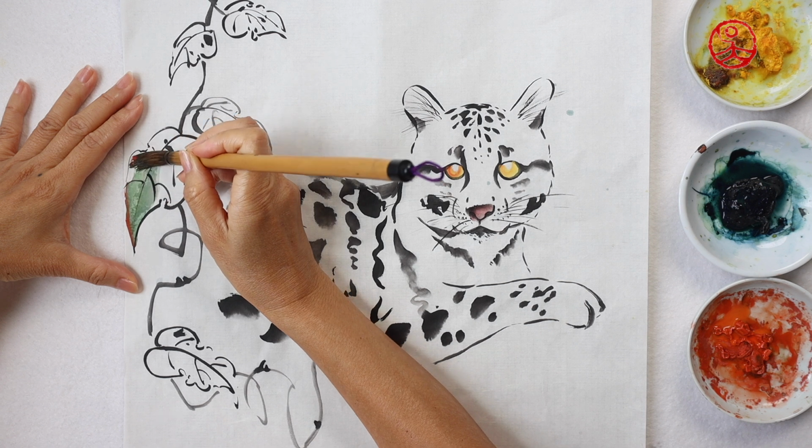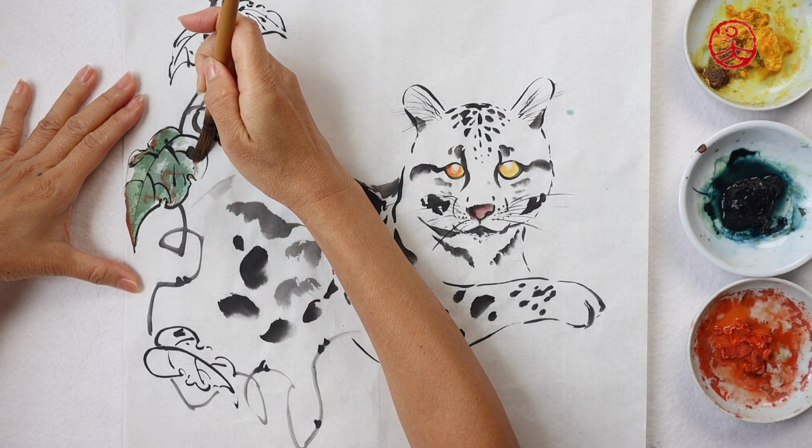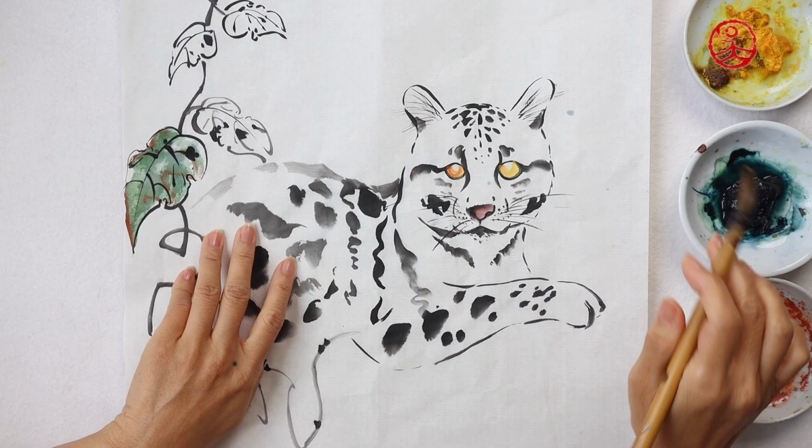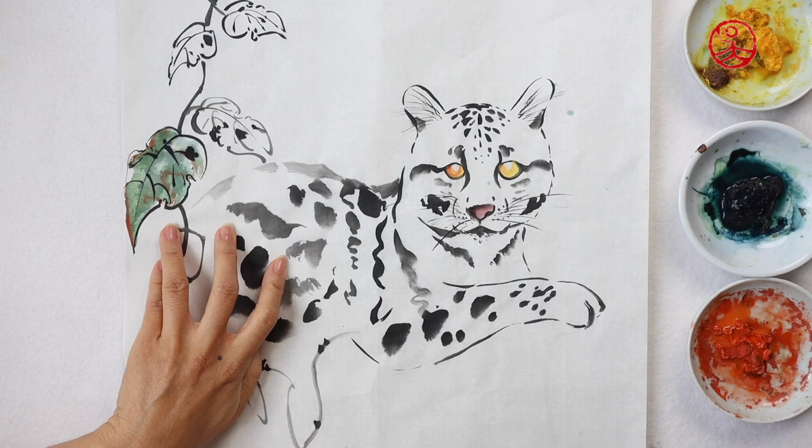And I'm mixing some green color with yellow and blue, and then get a bit of orange color on the tip to paint.